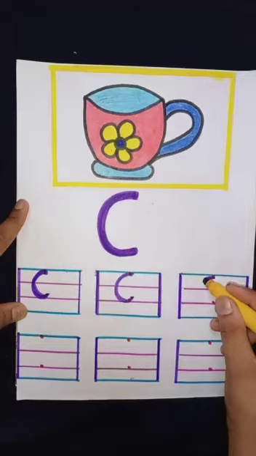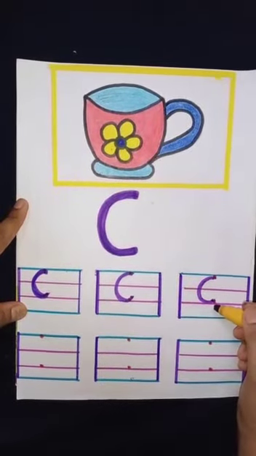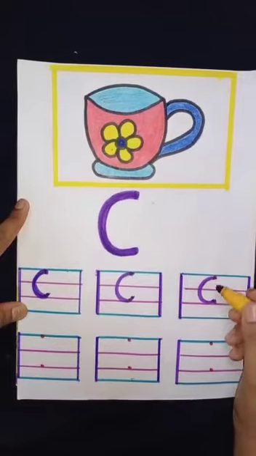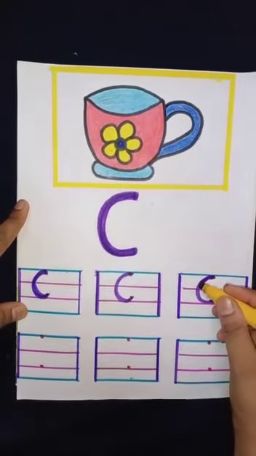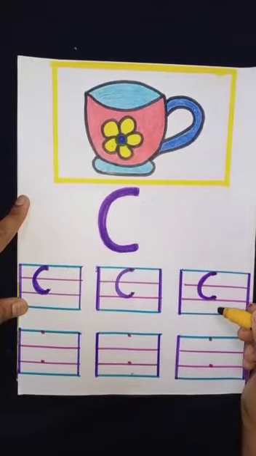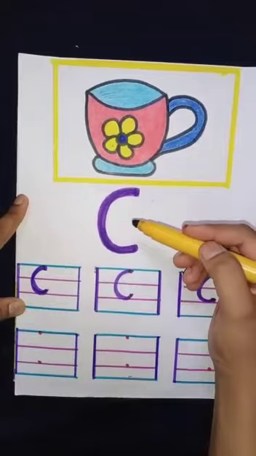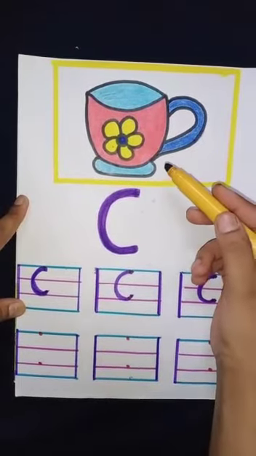Make a big curve from the first line to the third line, like this. It makes C. C for cup.